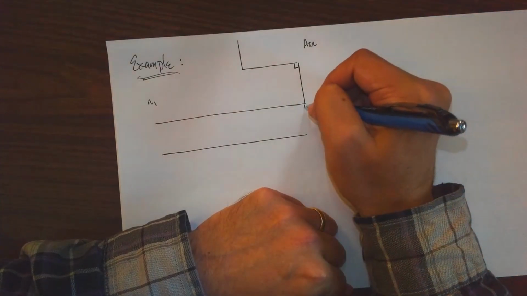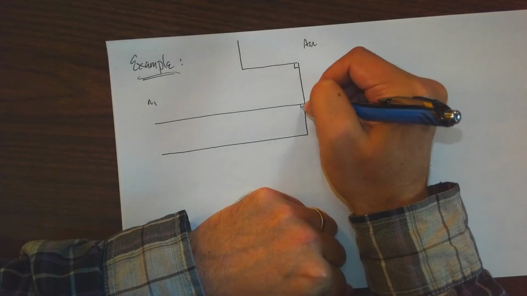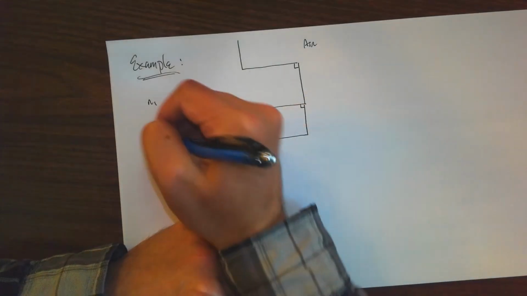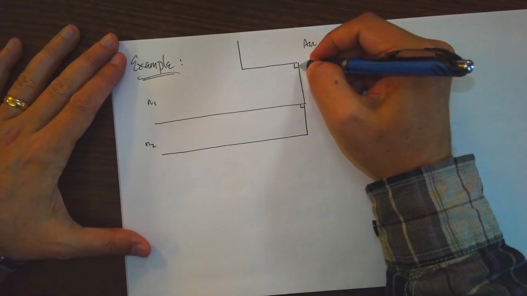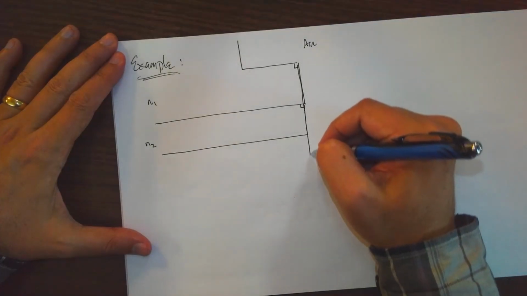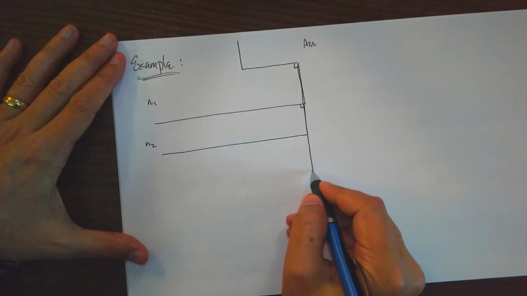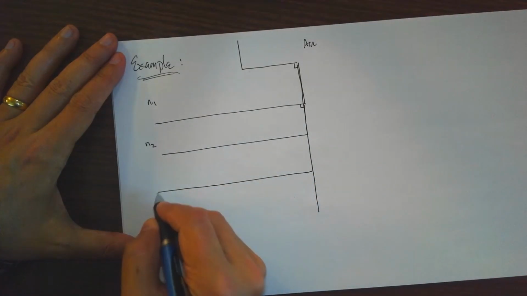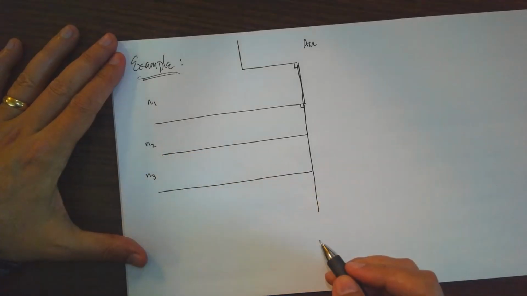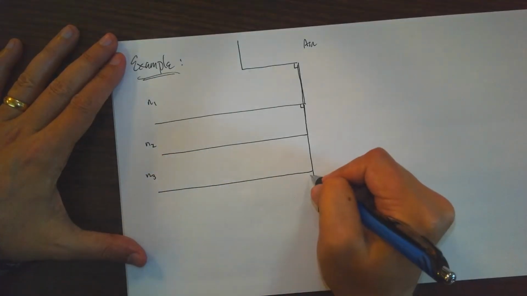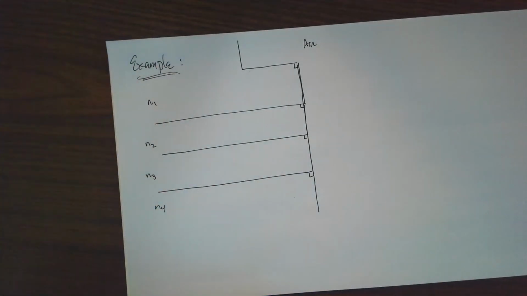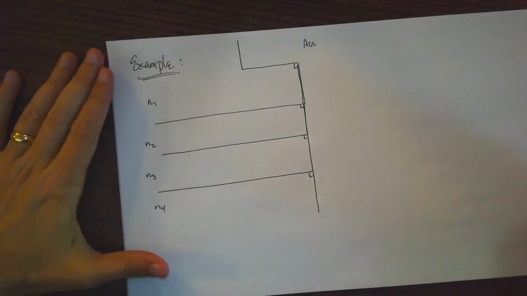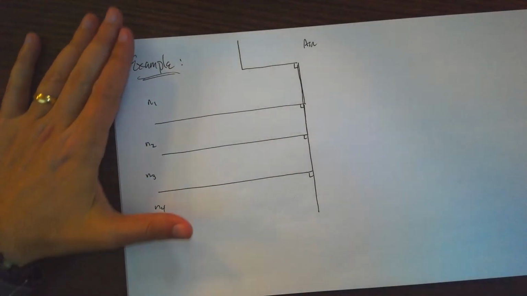And then this is marked as N2. And then N3. And then this one is N4. Okay.